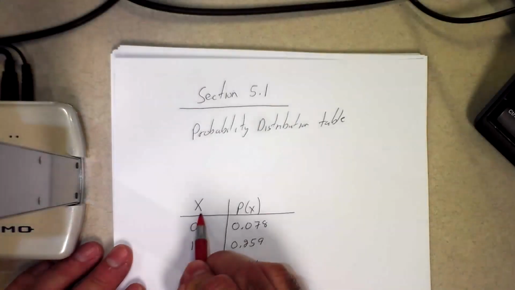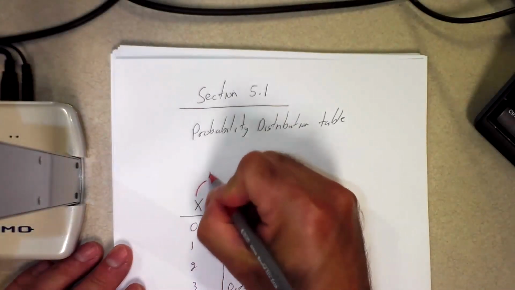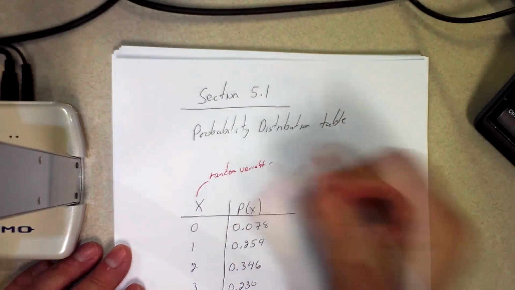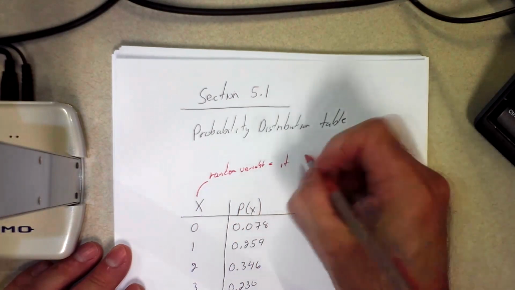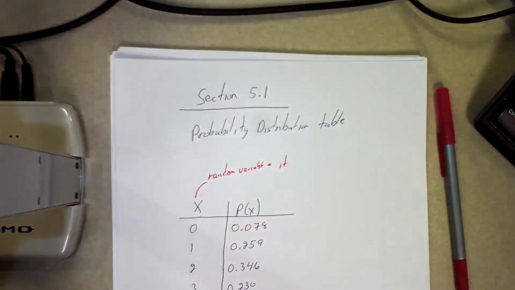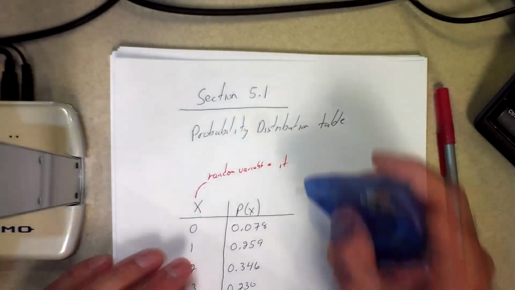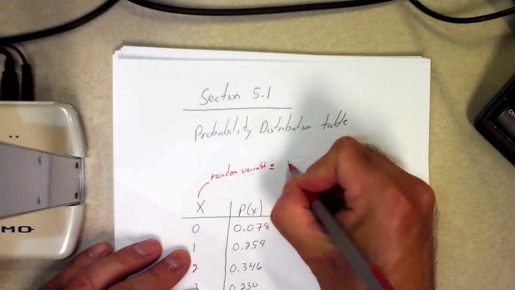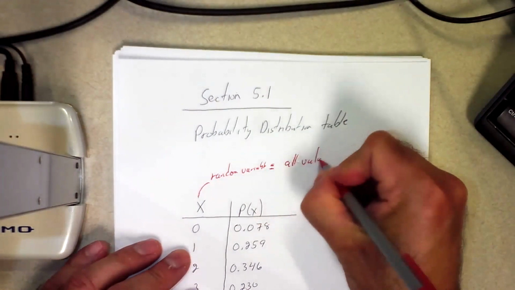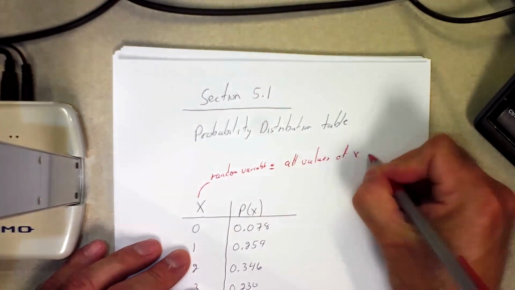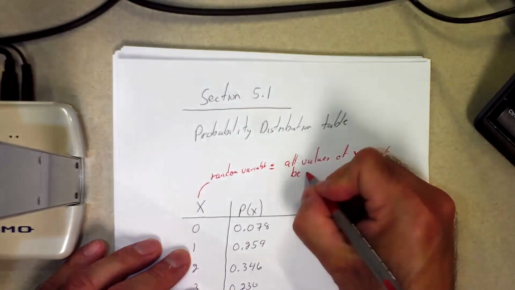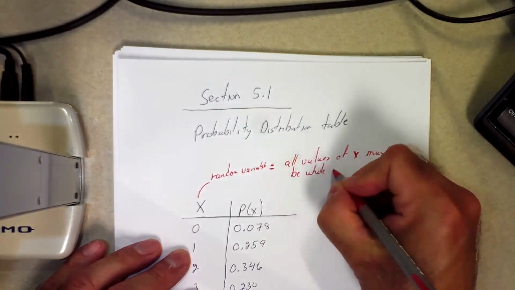And so going back, x is the random variable. All values of x must be whole numbers.